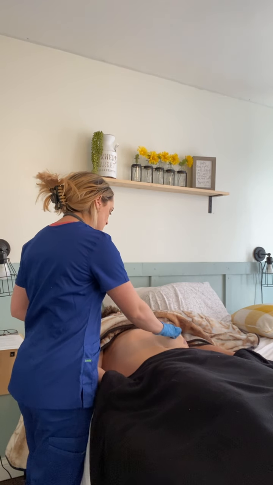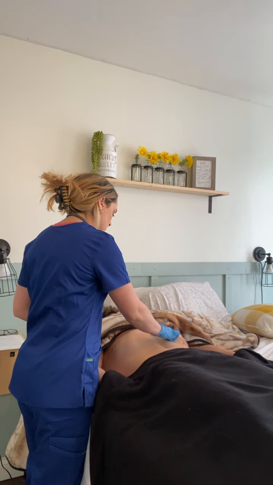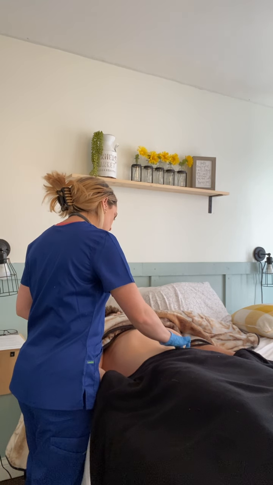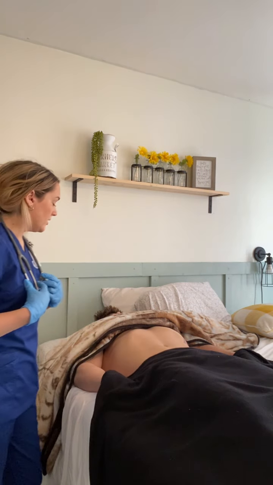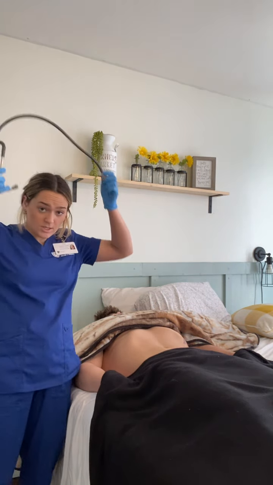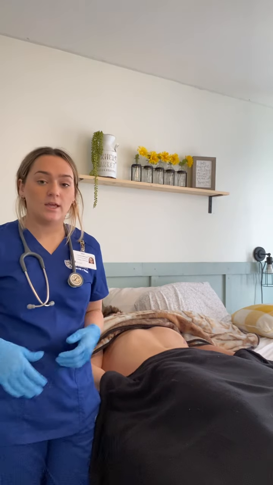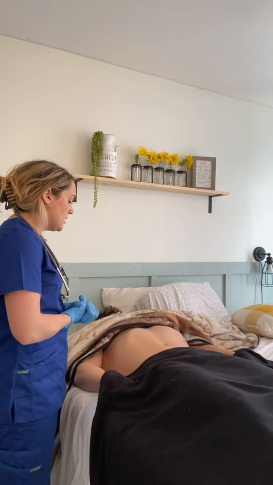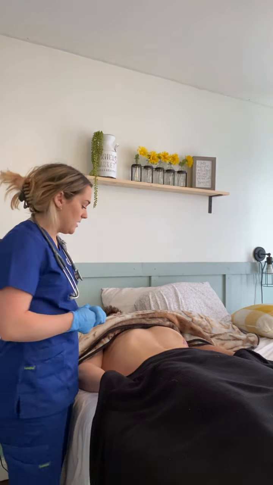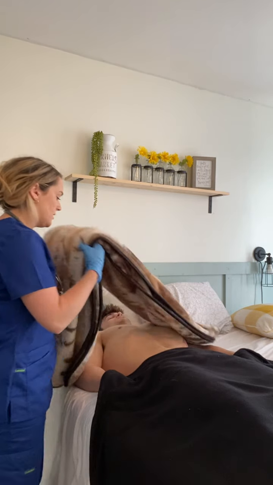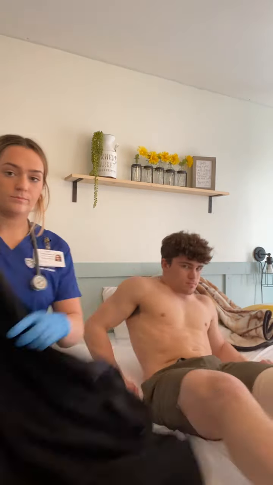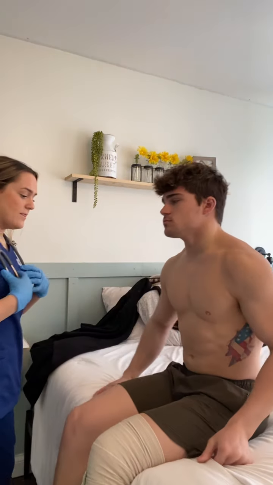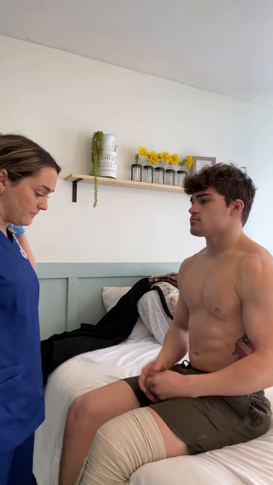No. Okay, no pain? Nope. Perfect. So the patient didn't have any pain in his abdomen, so that assessment is done. All right, so you can go ahead and sit back up, and then go ahead and turn around for me.